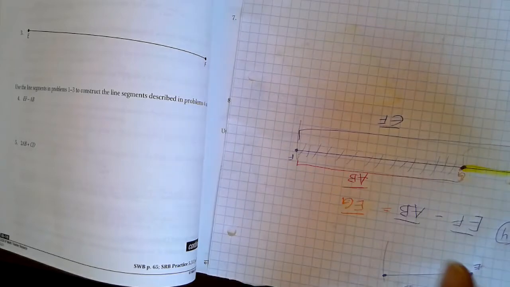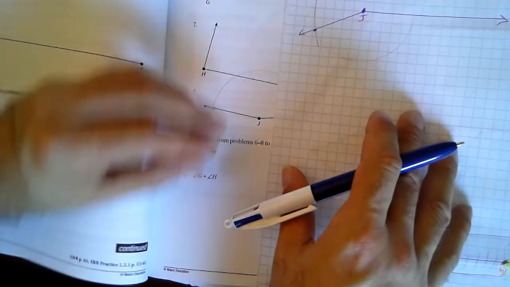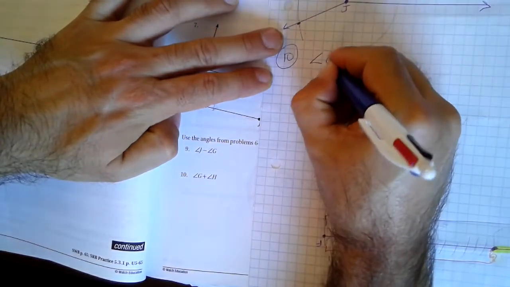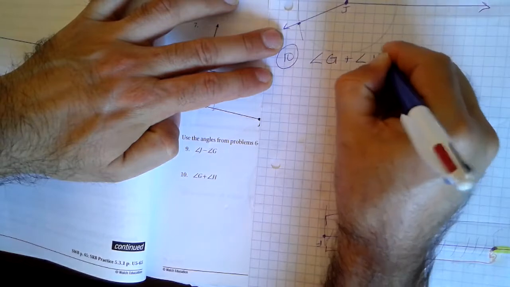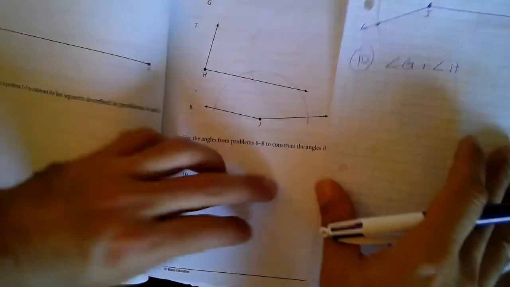I'm at 9 minutes for this, so we could probably get all these done. This one takes a little bit longer, but we can do it. All right, number 10. Number 10 is saying angle G plus angle H. Oh, I like that one. I haven't done this one yet. Let's look to see what we're doing.